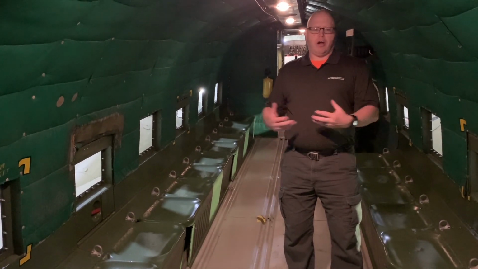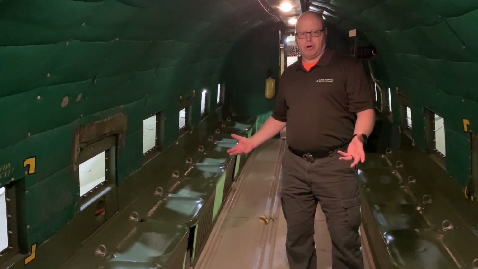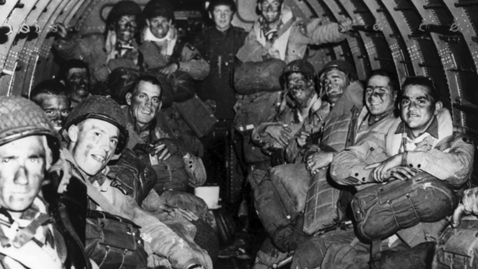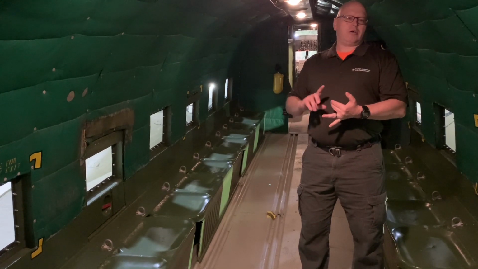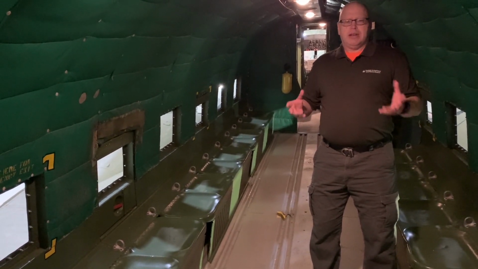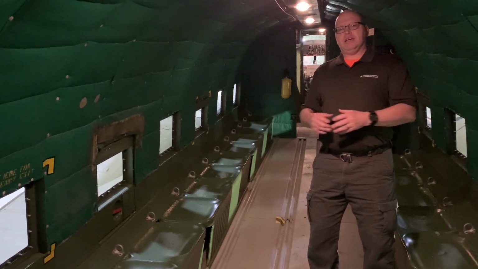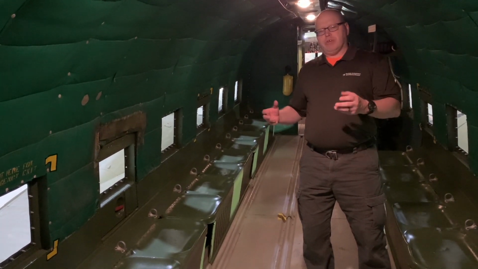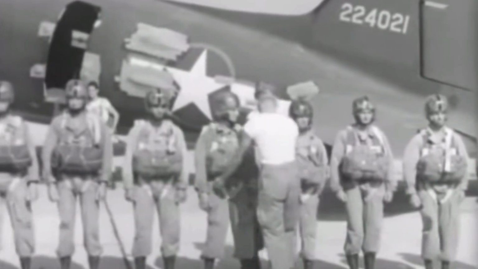All right, now we've talked a little bit about the aircraft on the outside. On the inside, ours is set up as a paratrooper aircraft for airborne troops. Now, as I mentioned, it can be used for medical, transport, cargo, a lot of different things, but everyone seems to know it for paratroopers. They typically are set up for anywhere from 18 to 24 troopers to jump out of.